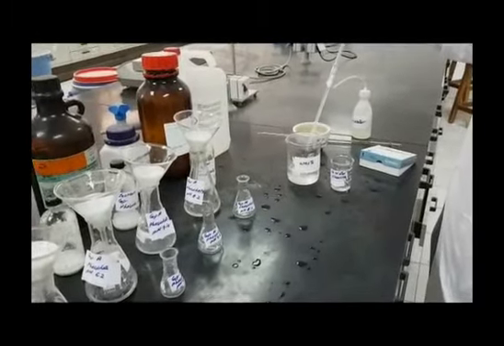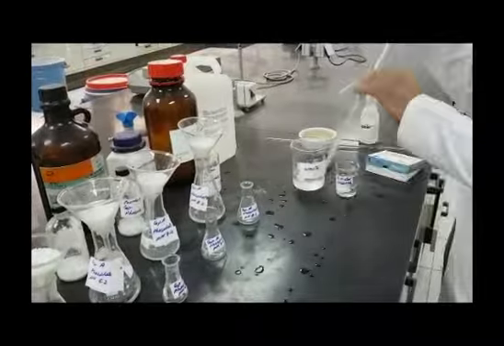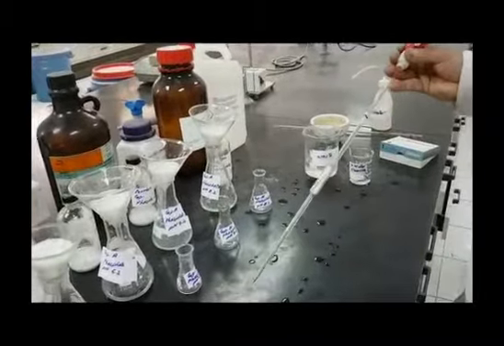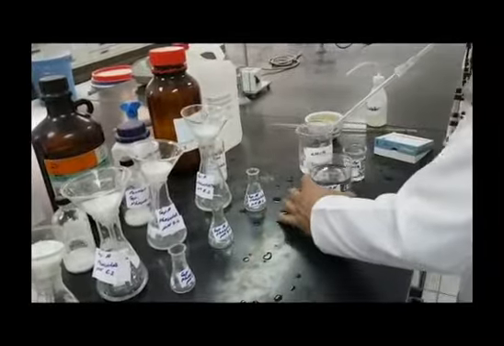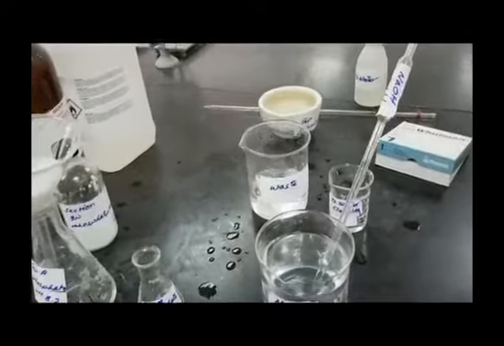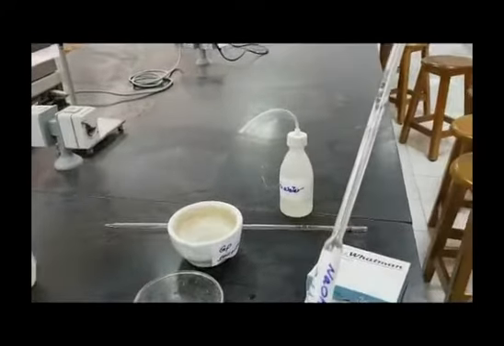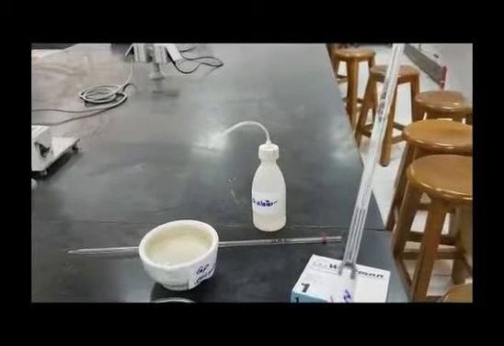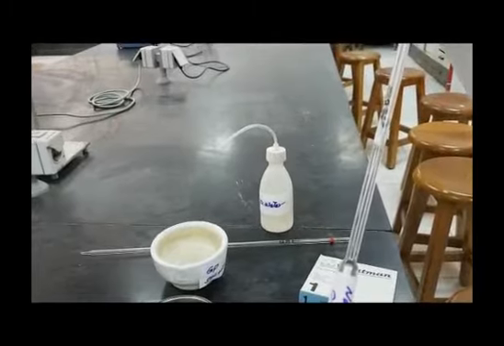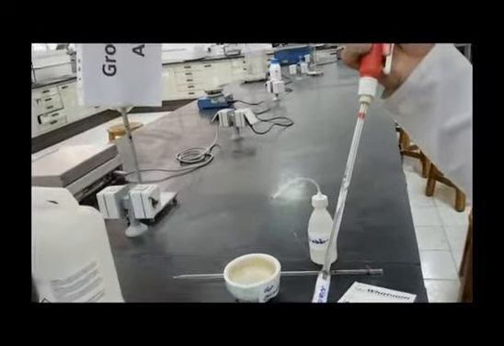Clean these pipettes using distilled water. Place enough water in a separate beaker and use it to clean your pipettes thoroughly. In a clean labeled beaker, bring a sufficient amount of 0.1 or 0.2 normal NaOH, depending on what is available to you.